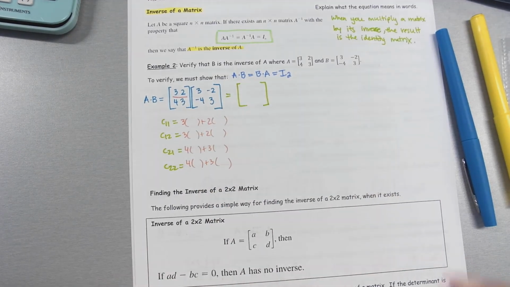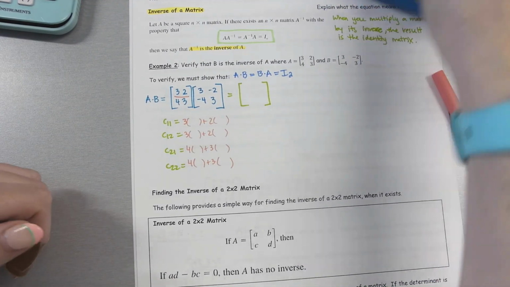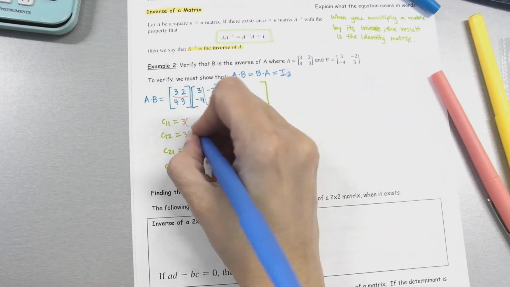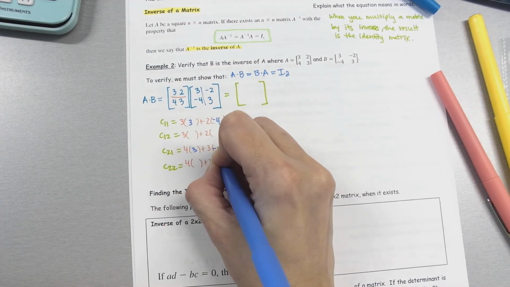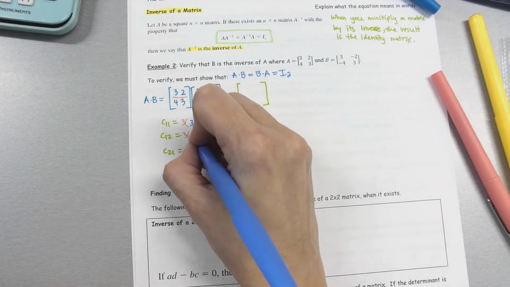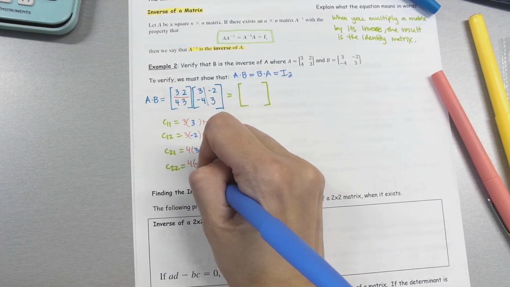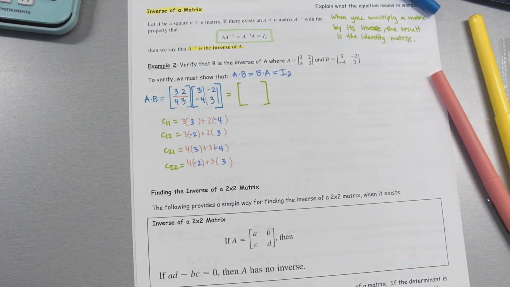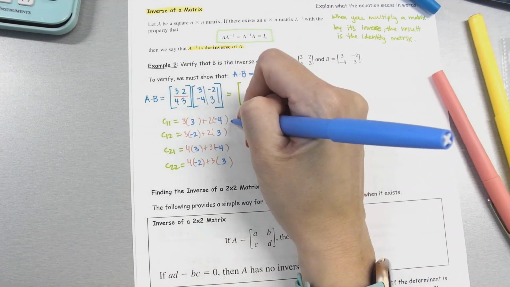Okay, so that's how I do it quickly. And then I just plug in my columns. So if it's the first column, I plug in 3 and negative 4. This one's the first column, 3 and negative 4. This one's the second column, negative 2, 3. Okay, and this one's the second column, so negative 2, 3. Okay, I like writing it out and then doing the mental math. That's just easier for me.